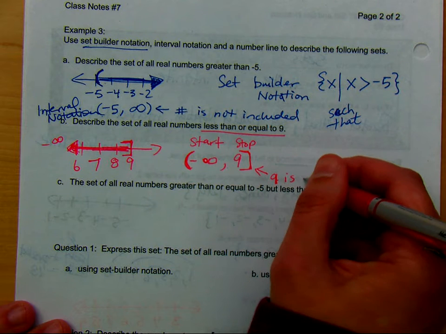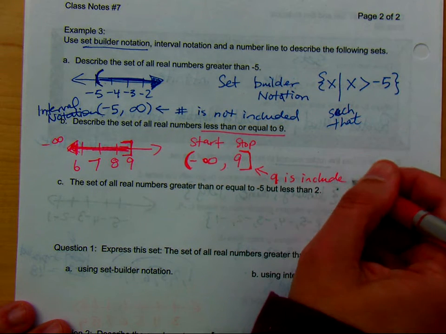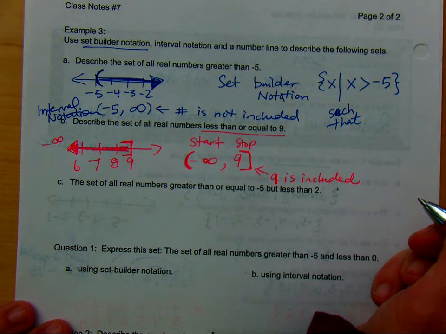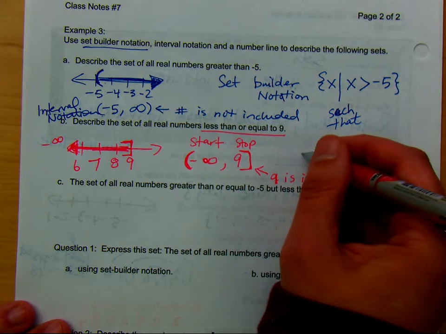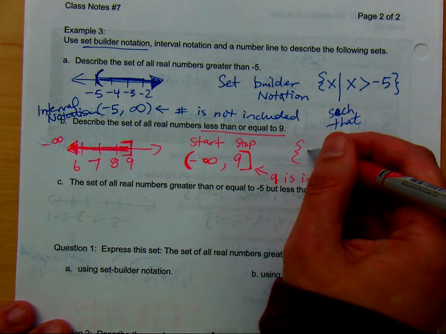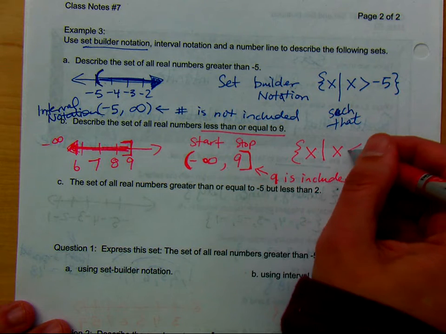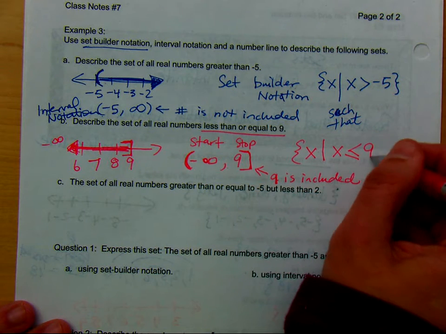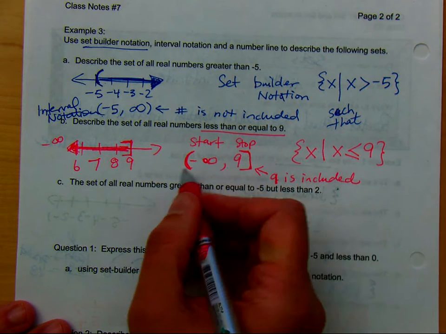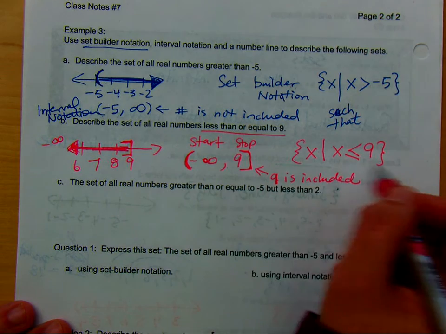Yes, -9 is included. And then my set builder notation would be the set of x such that x is less than or equal to -9.